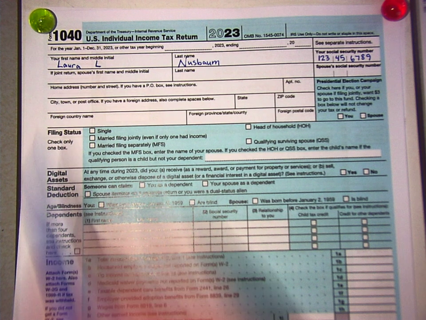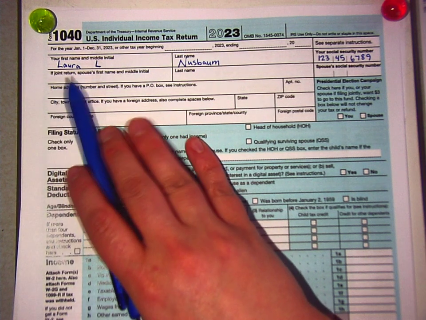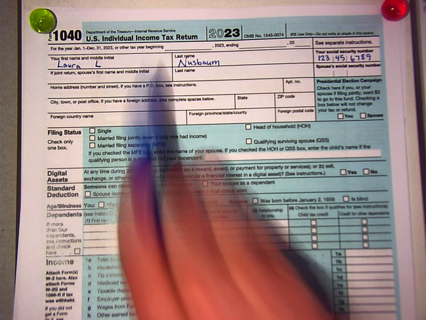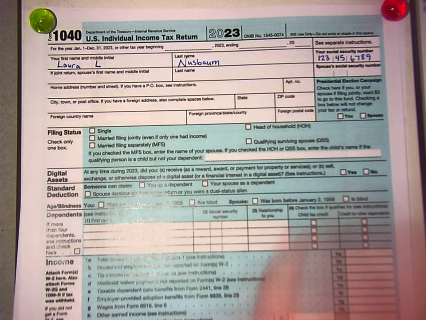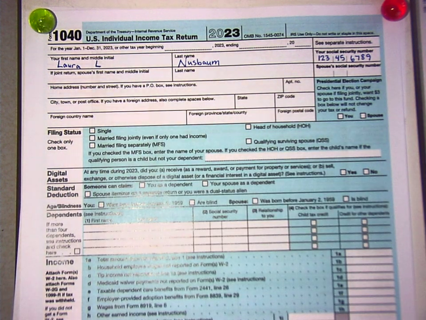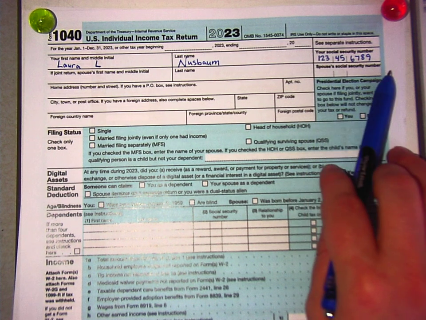The next line says, if joint return, spouse's first name and middle initial. What does that mean? If you're married and together you're going to file jointly. Anybody married? You are? Big surprise for us. Natalie looks surprised herself that she's married. Natalie, for this time, just write it as a single person if you would. All right, so do we write anything here? No, you don't have to write anything in that line. We also don't have to write anything in spouse's social security number here.